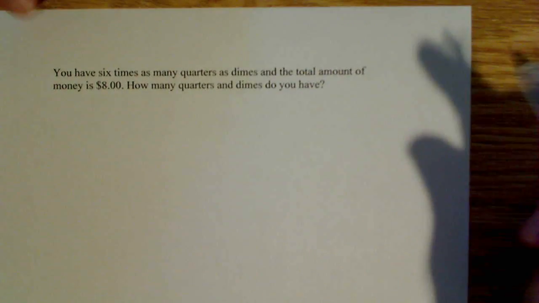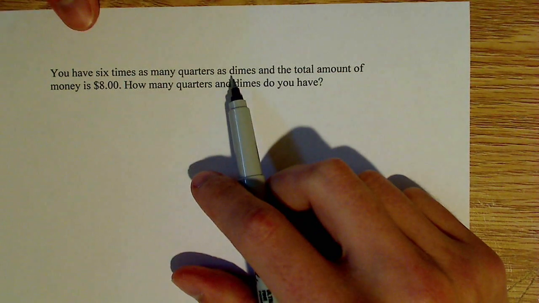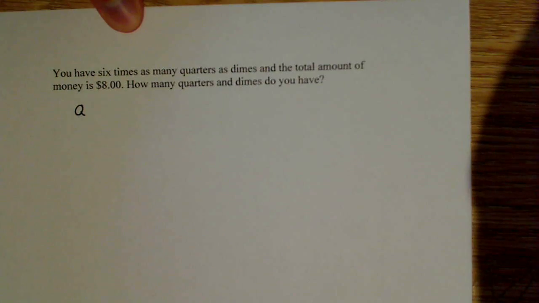So the first thing I want to do is take this second piece of information, where it says the total amount of money is $8. So if it tells me that the total amount of money is $8, I know I can write this equation. I can say Q is equal to quarters, and D is equal to dimes.